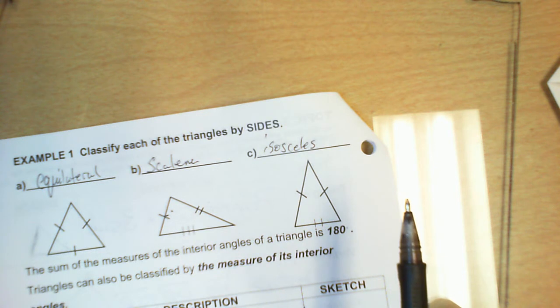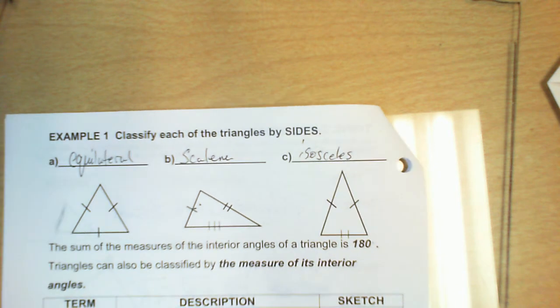Okay? So it says the sum of the measures of the interior angles is 180. They're always 180. When I add up the inside, they're never going to be 179, they're never going to be 160, and they're never going to be 200. They're always going to be 180 degrees.